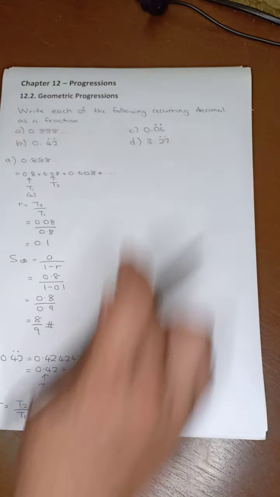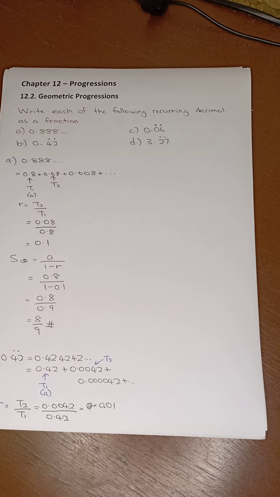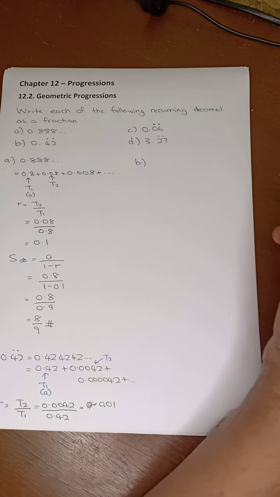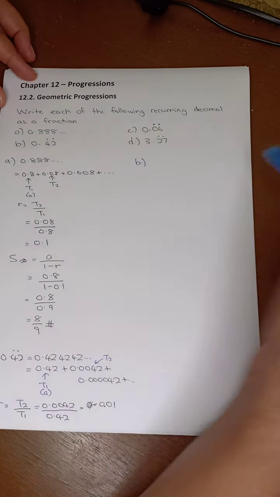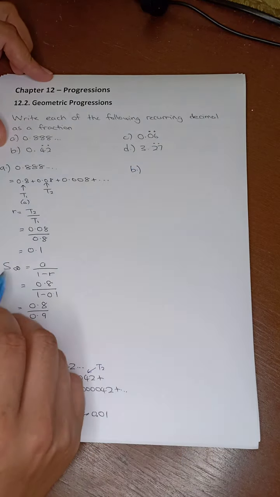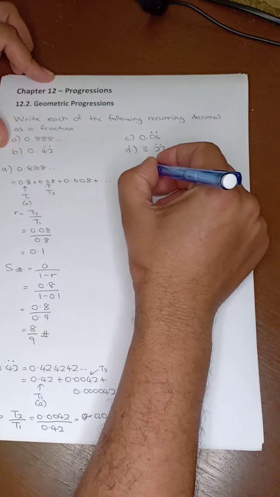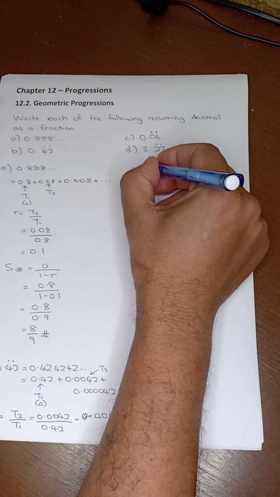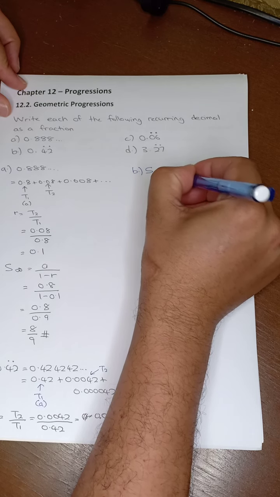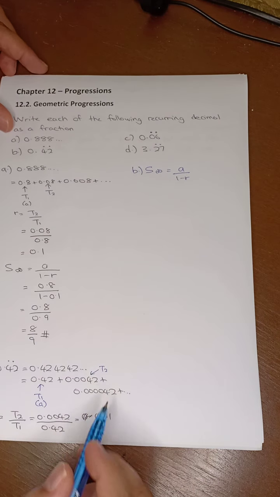I'll continue my B here. Now I want to change the recurring decimal to a fraction. To change to a fraction, you need to find the S infinity, or sum to infinity. So S infinity equals A over 1 minus R. What is your A?